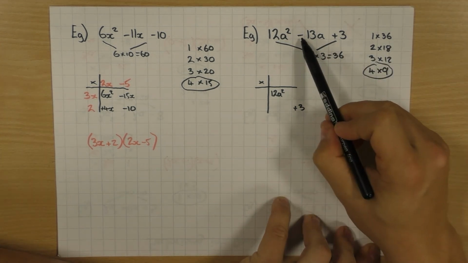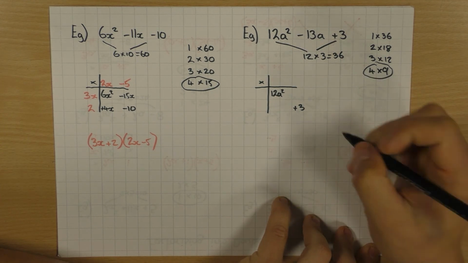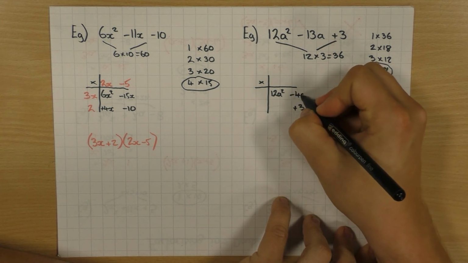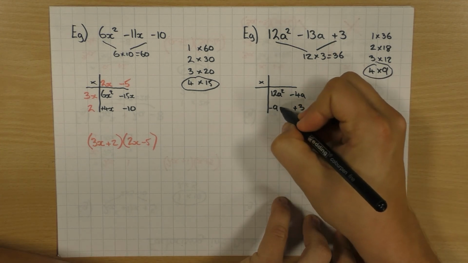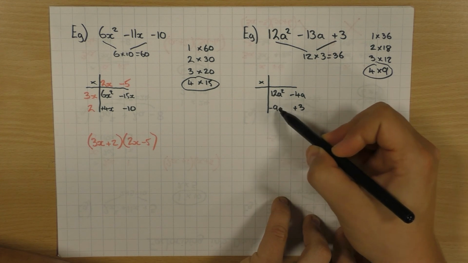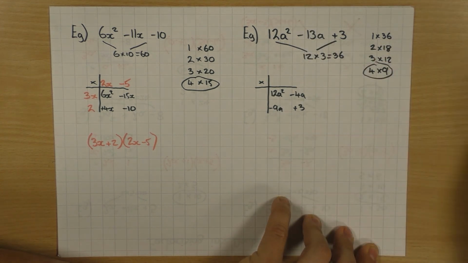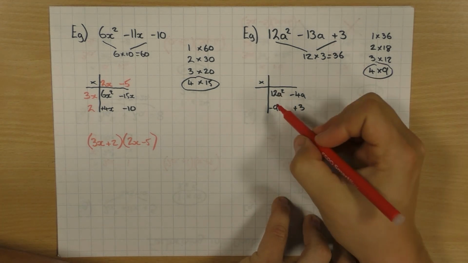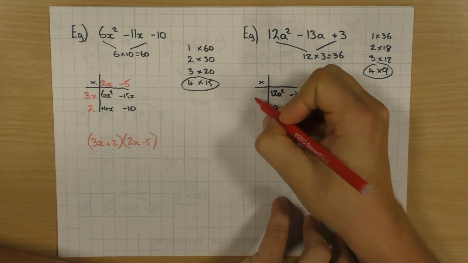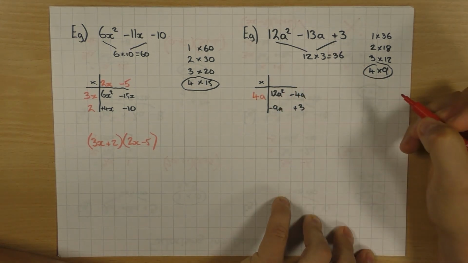Okay, now again, because it's minus 13, I'm going to have to take away 4 and take away 9. So minus 4a, minus 9a, if I add them together, minus 4a, take away another 9a, that's going to give me my minus 13a. Again, one of these double negatives, so be careful with that. And again, a little bit of factorising. Highest number that's in 12 and 4, well that's 4. And again, a squared and a, so an a comes out.